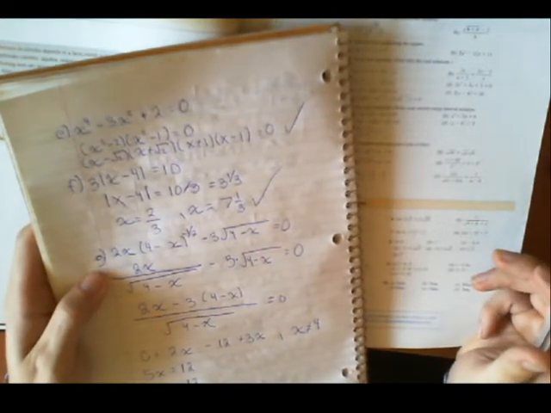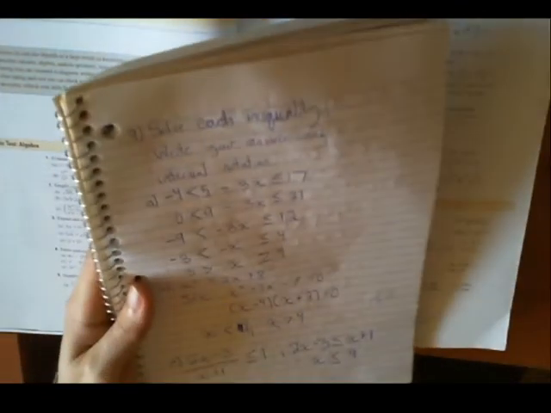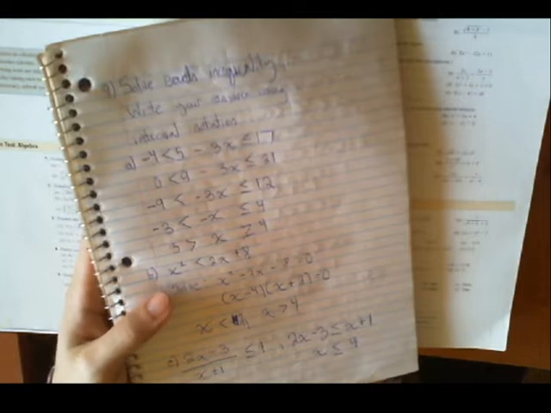G, 12 over 5. Yup. Okay, 9. Solve each inequality, write your answer using interval notation. So I didn't do the interval notation, apparently.